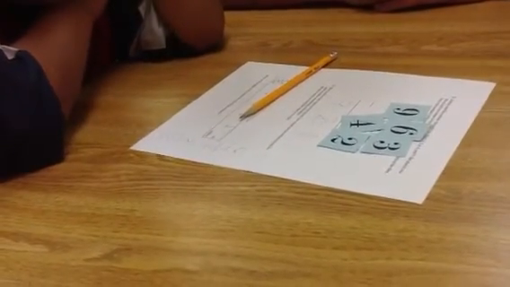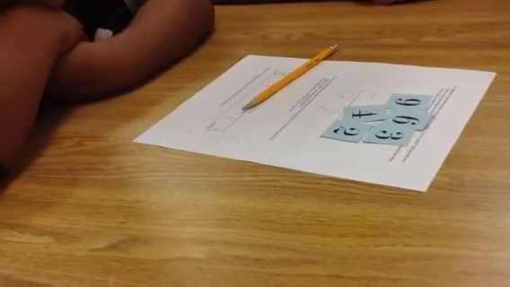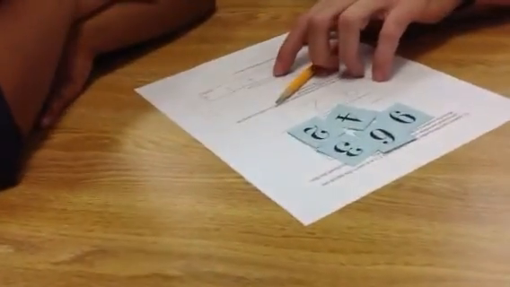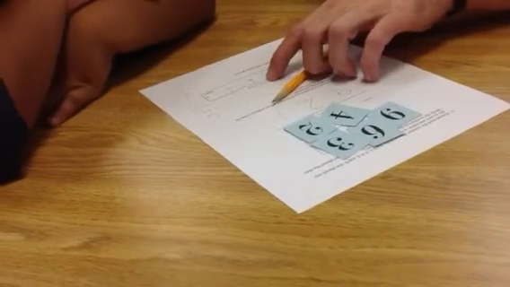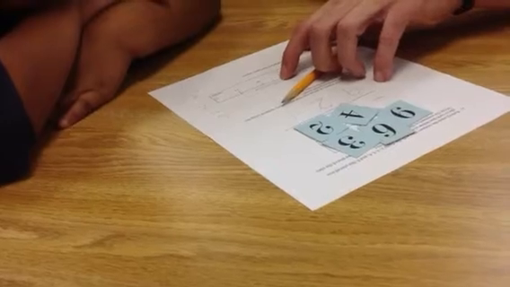What do you think? Same answer or different? A little different? What did you come up with that time? Okay, so in between these two numbers here, so 9 1/4 maybe.